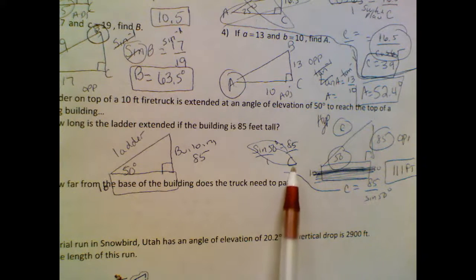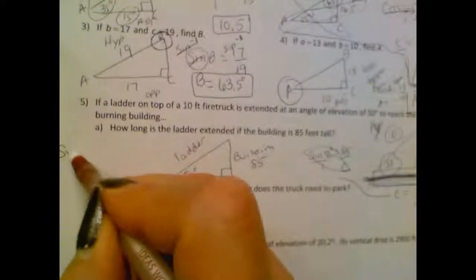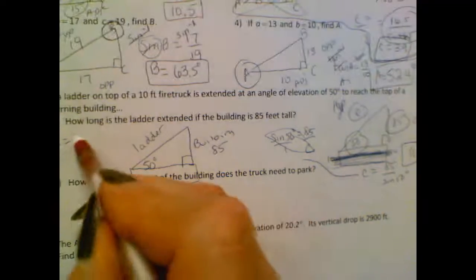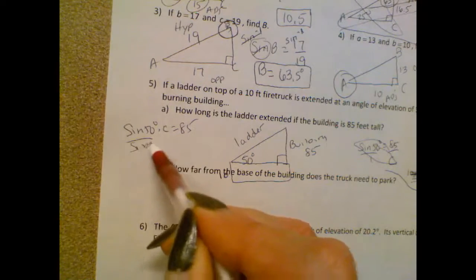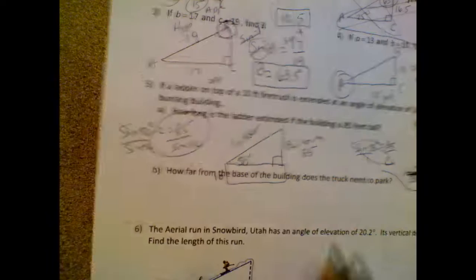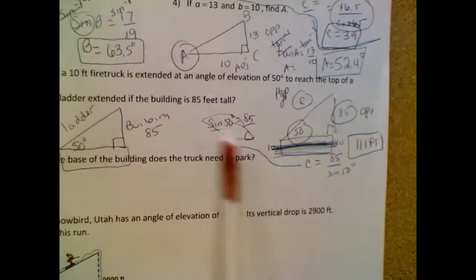Whenever C is in the bottom, if you were cross multiplying, I'll show you the whole work. Sine 50 times C looks like this, and then you would go 85 times 1. This is the algebra part of it, if you cross multiplied. And if you're solving for C, you'd have to divide by sine 50. So this is what you're going to be doing. It's just like a little shortcut. Whenever C is in the bottom, you just switch places with these two.